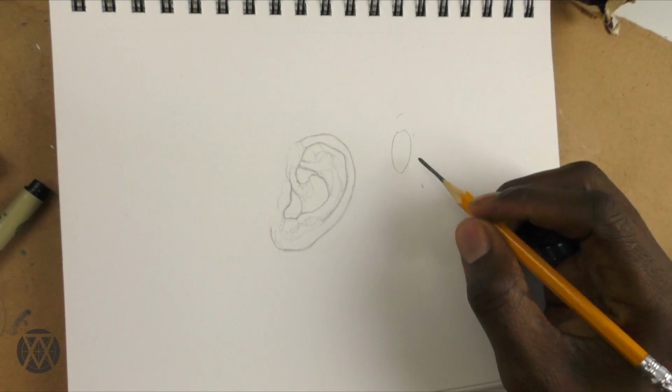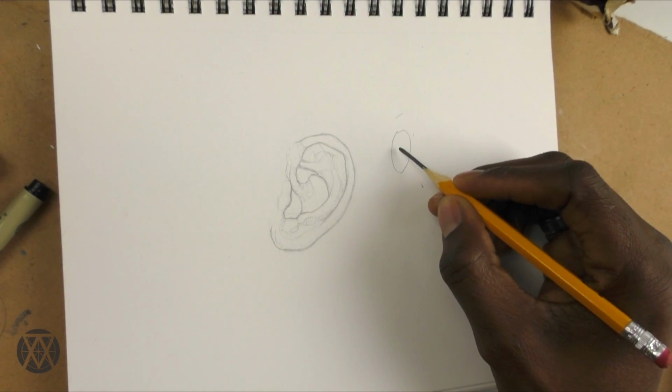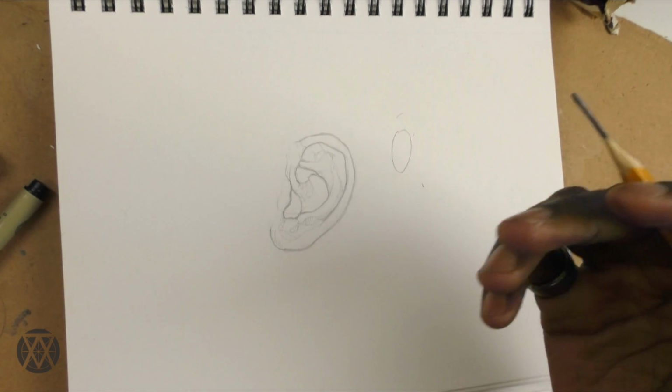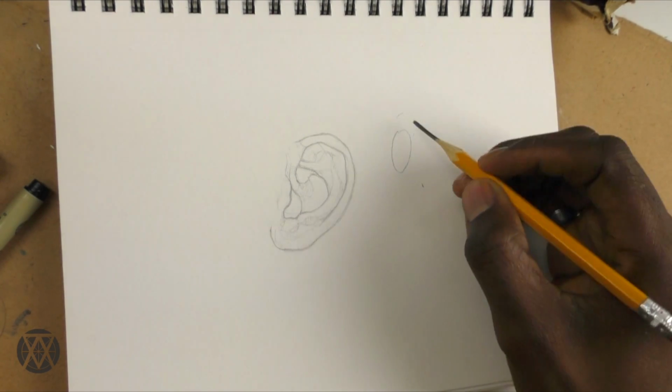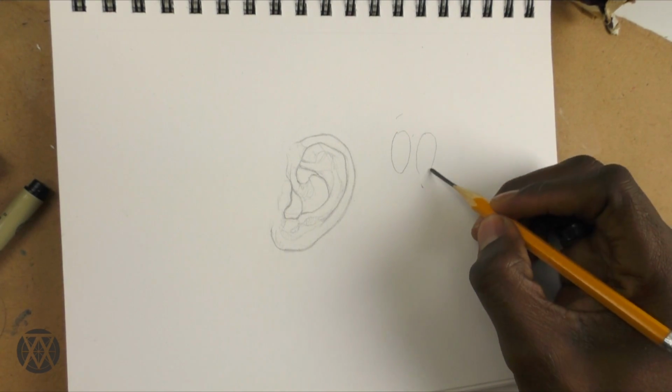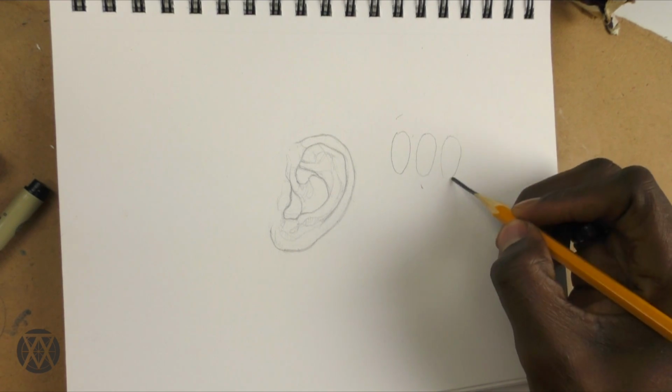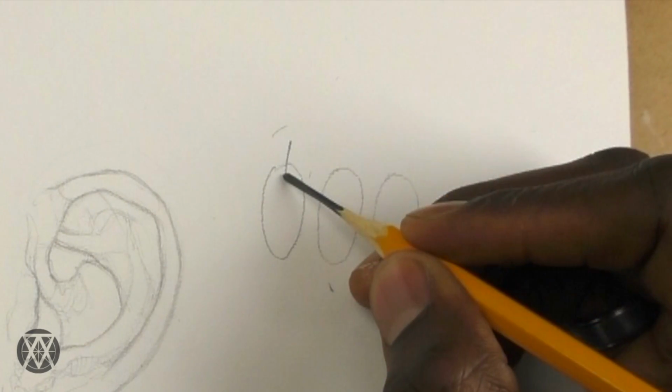You have to be aware, or you should be aware, of the orientation of this form. So for example, you can have three forms like this, and I discussed this in the last video, but that was a quick recap. This could be this way.